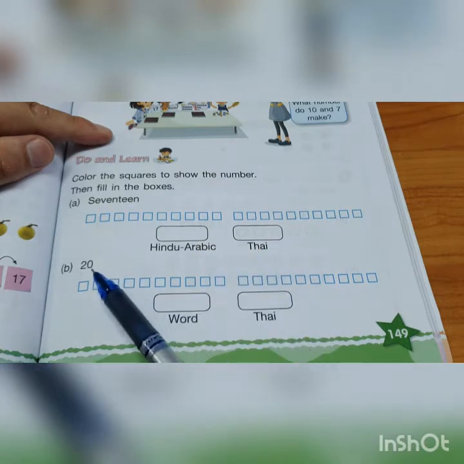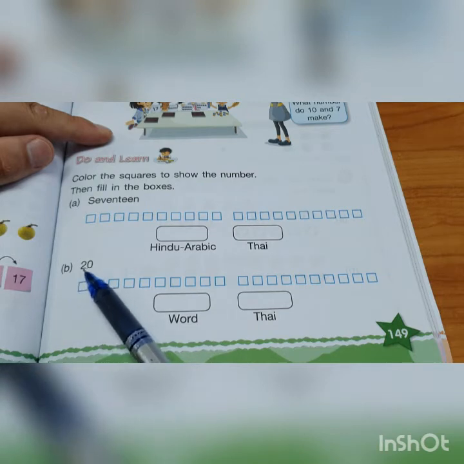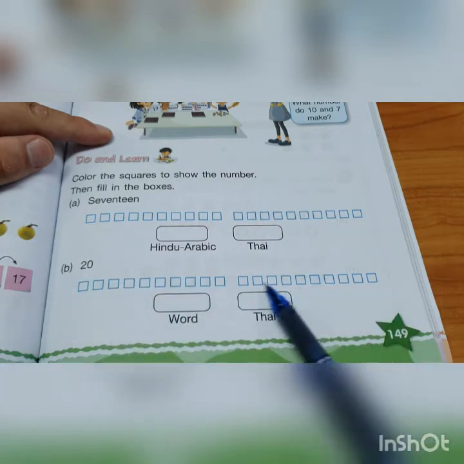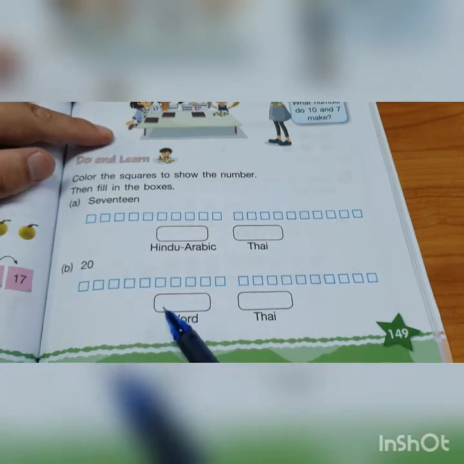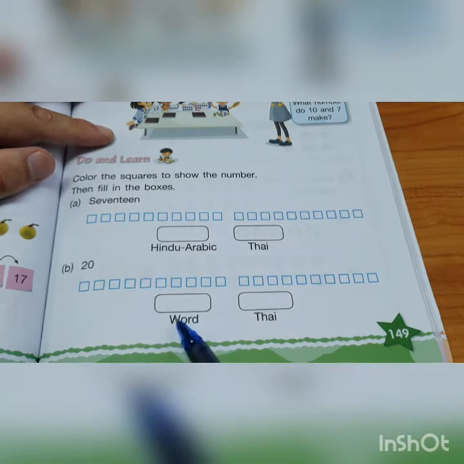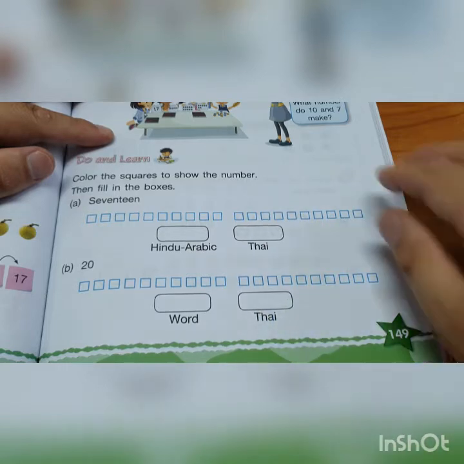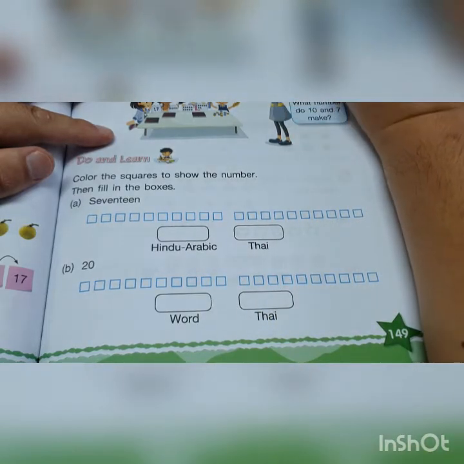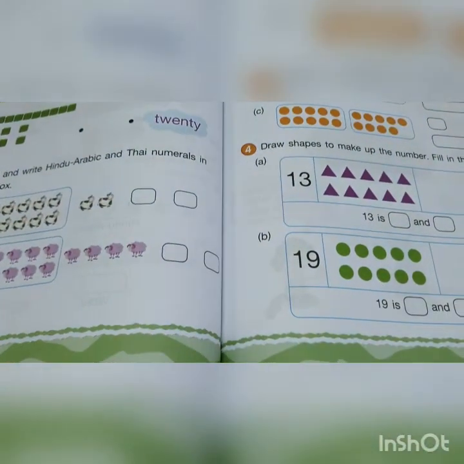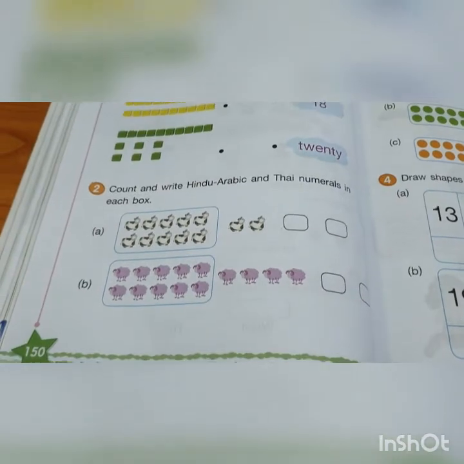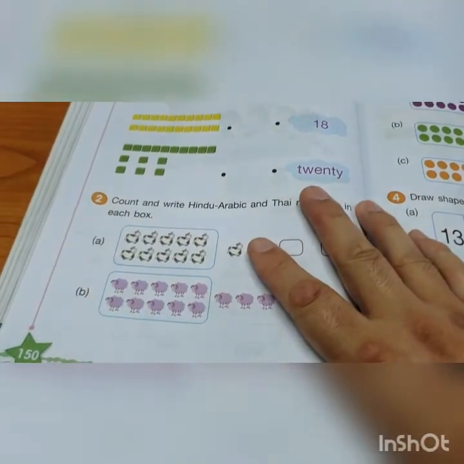Okay? And same goes for B. Here you will color in 20 boxes and then you will write 20 with letters as a word and then in Thai. All right, good. Then we turn to page 150. Okay.